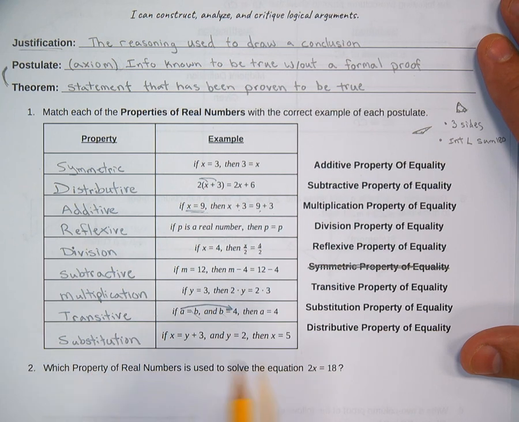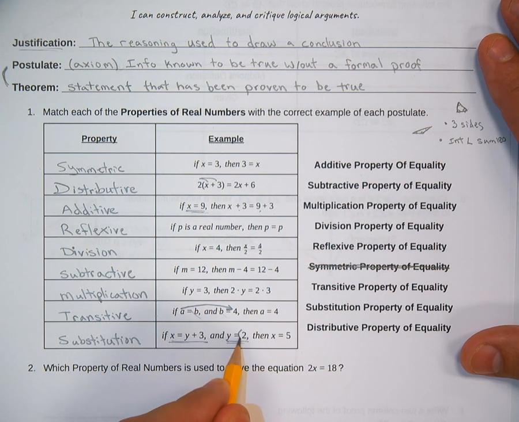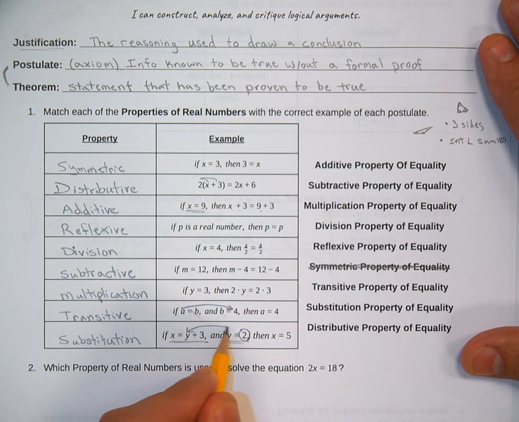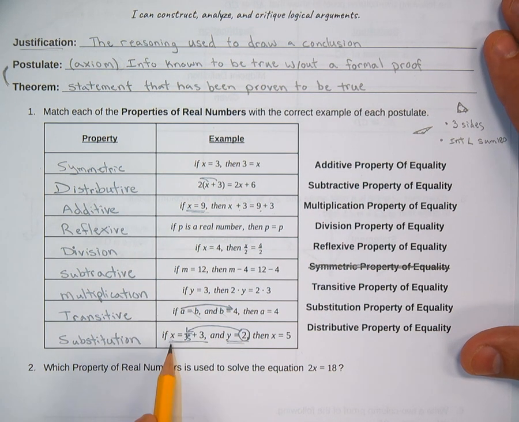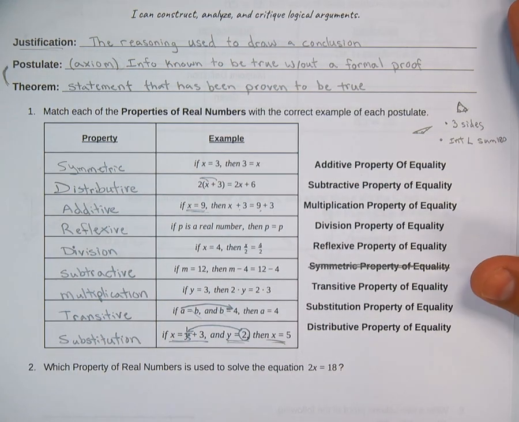And substitution is really similar, that when you have a statement and you know part of that statement equals a thing, you can take that thing and plug it in to that first equation. So if x equaled y plus 3 and y is 2, I can plug that 2 in for the y and do 2 plus 3 to say x is 5. So that's the idea of the substitution property.